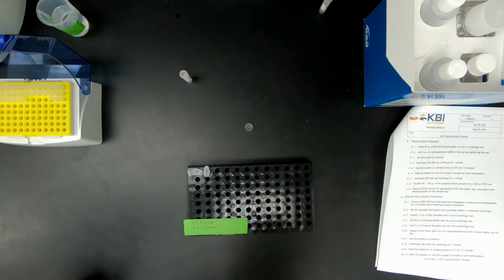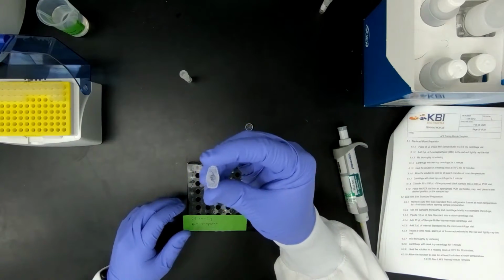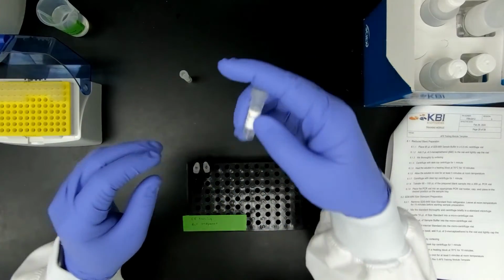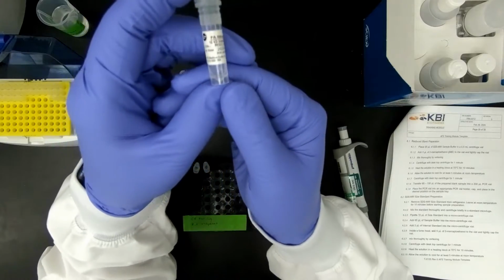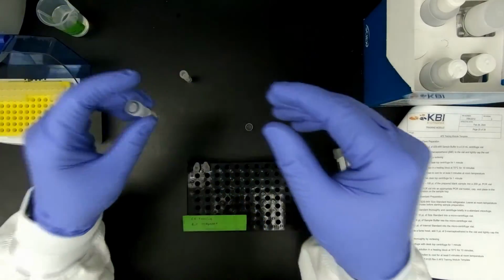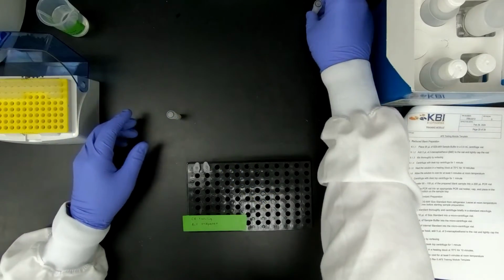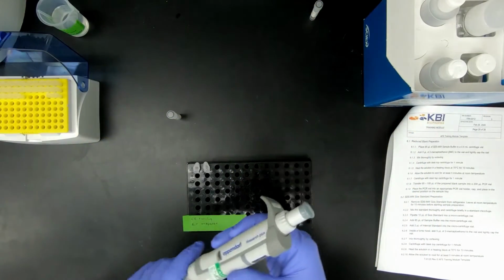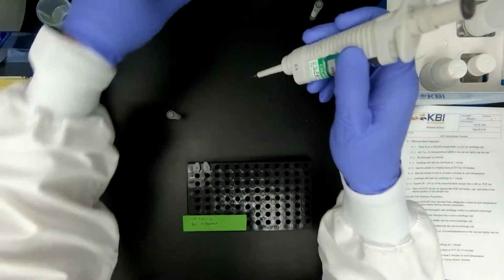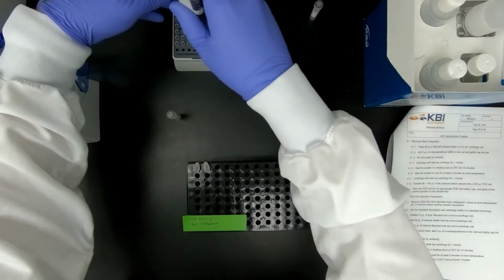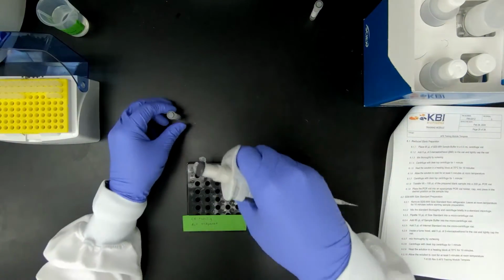The next step would be to add the BME. The BME again is added inside the... oh, we do need the internal standard. Sorry. We need 2 microliters of the internal standard. So I will close the 10 KDA. I personally like to use a 2.5 when pipetting 2 microliters. You can use the 10, but I prefer the 2.5.